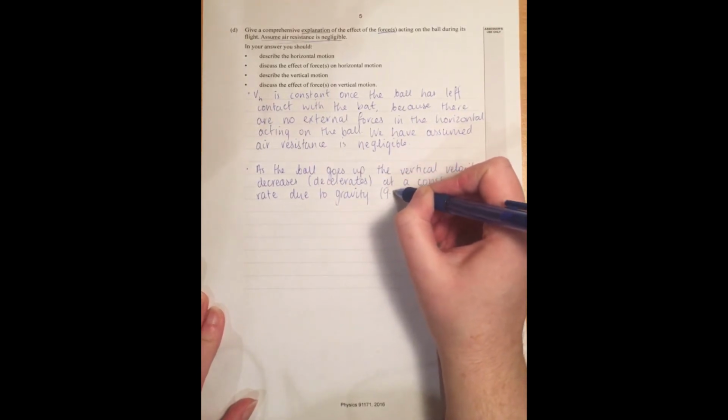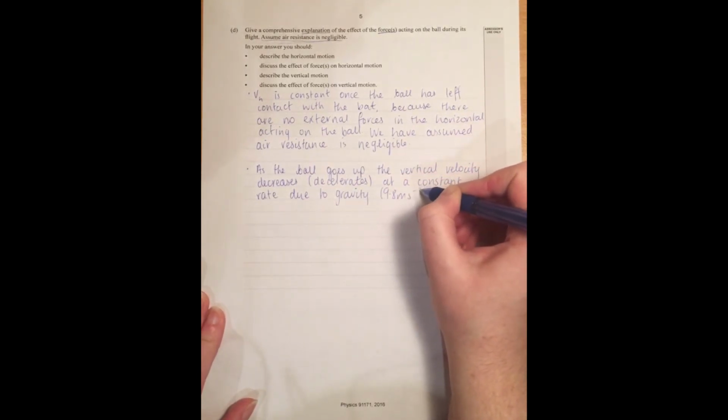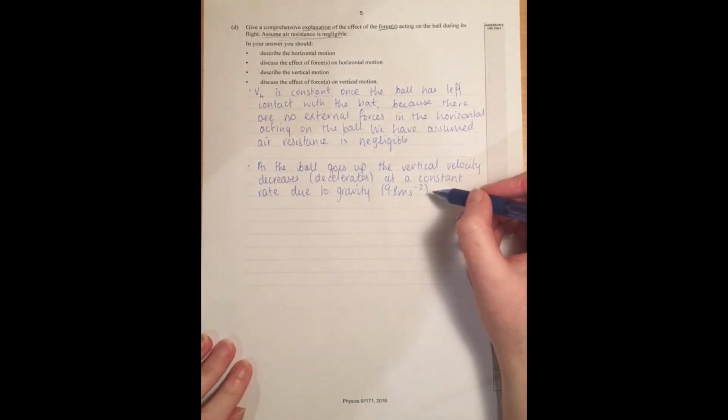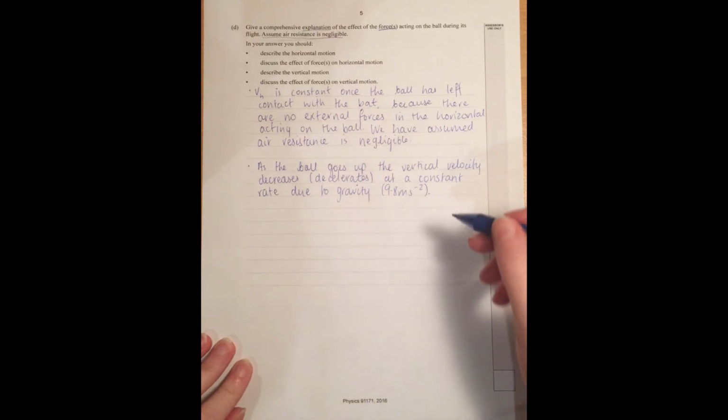And I would put in there 9.8 meters per second squared. So the force that we're talking about is the weight force or gravity.